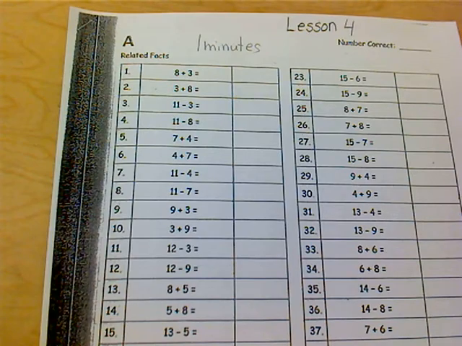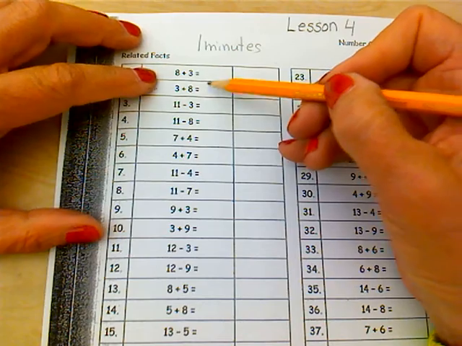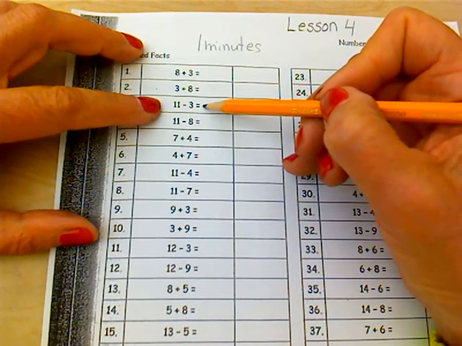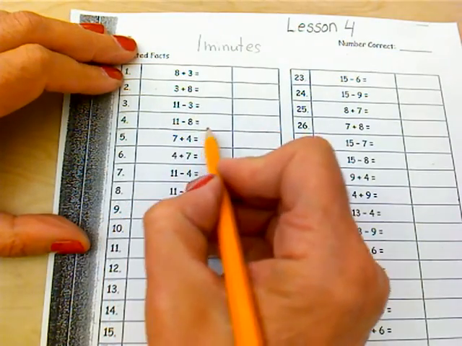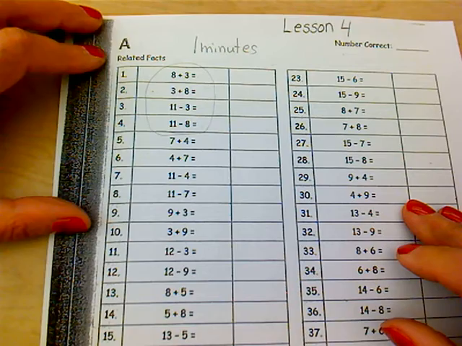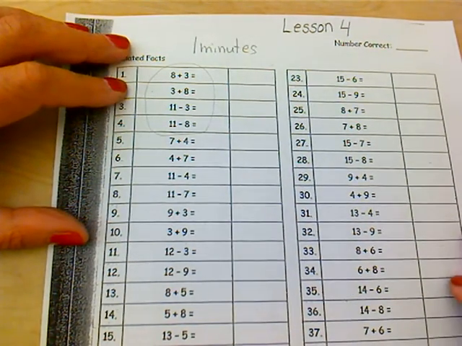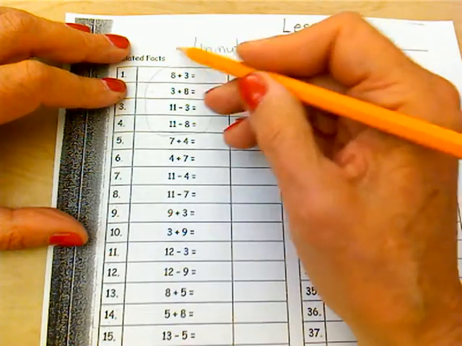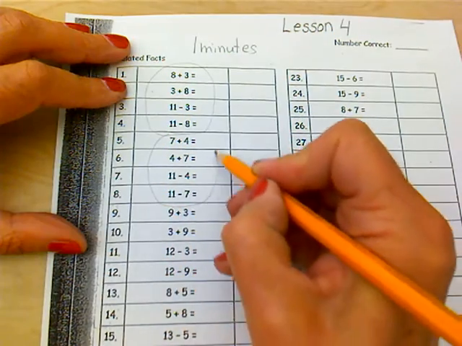Okay, so 1 minute. I'm just going to point out before we get started, 8 plus 3, 3 plus 8, 11 take away 3, 11 take away 8. If you look at this group right here, you can see that it is a related number bond. If you can get that in your head, this sprint will be very, very easy for you. So think about these 4 problems as a number bond. These 4 problems are a number bond.